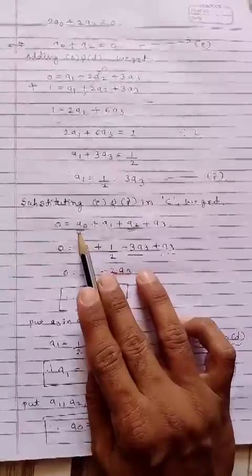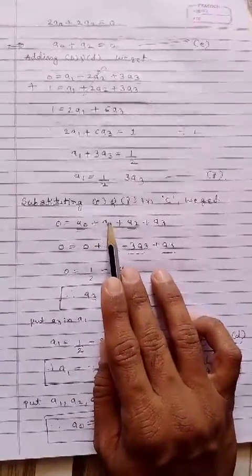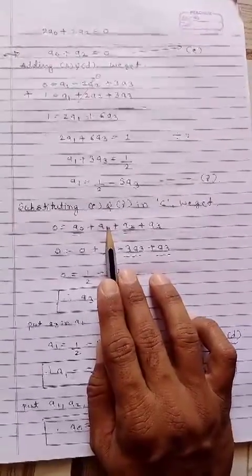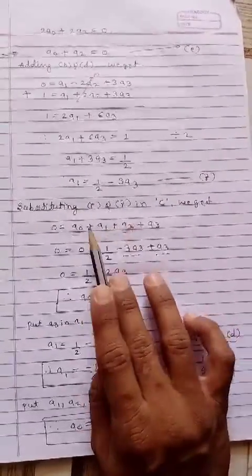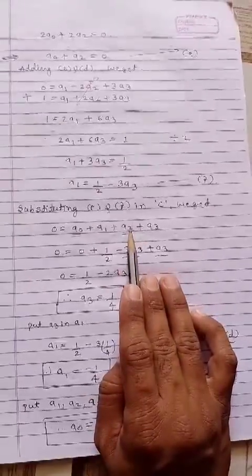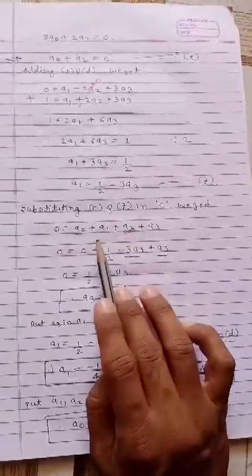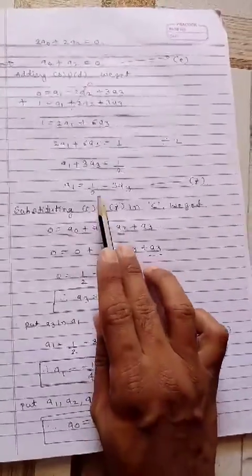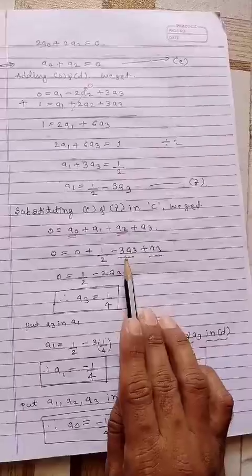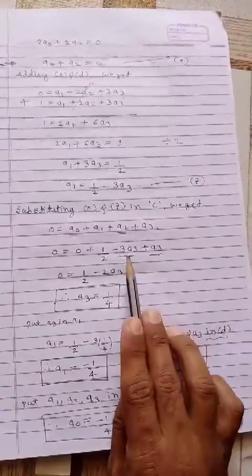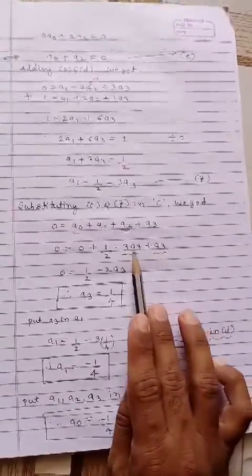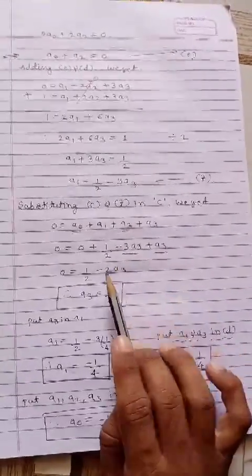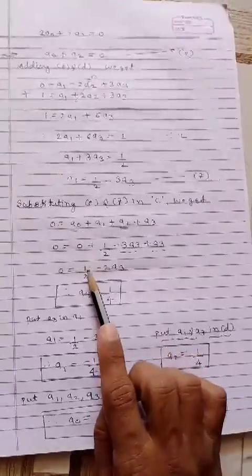We know the value of A1 from equation F, and we know A0 plus A2 is equal to 0 from equation E. So I wrote A0 plus A2 as its value 0, A1 from F as 1 by 2 minus 3A3, and plus A3 as it is. Minus 3A3 plus 3A3, so minus 3 plus 3. So 3 minus 1 becomes 2A3, and it becomes 1 by 2 as it is.